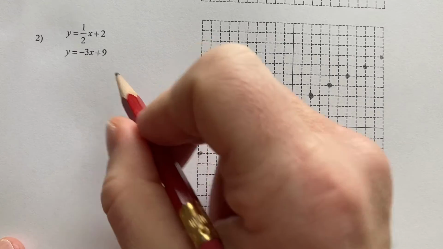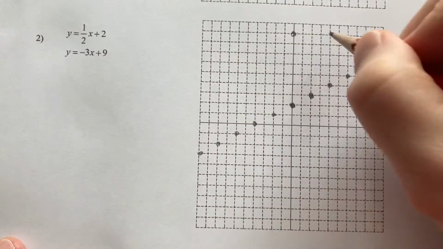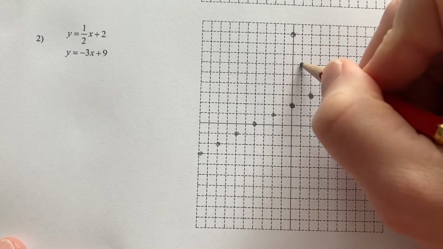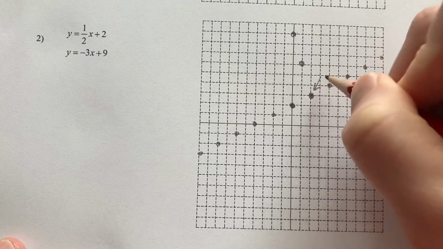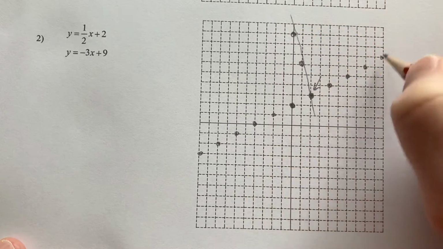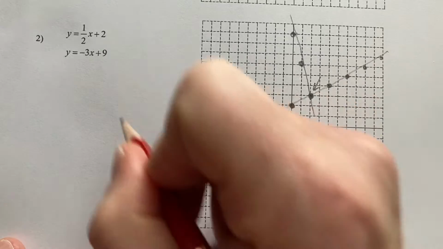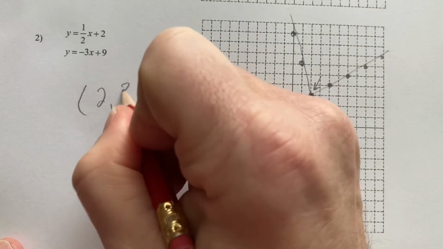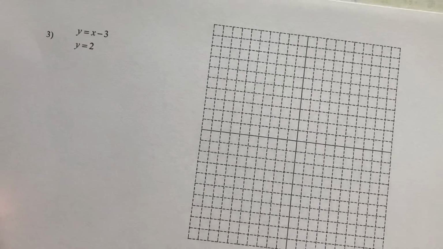So this other one's going to start up at 9, and it's going to go down 3 and over 1. So from this point, we go down 3 and over 1. Down 3 and over 1. We hit this point right there. Okay, so that's our intersection point. What are the coordinates for that? Just by coincidence, happens to be 2, 3 as well. Okay. Not all the answers are 2, 3, but those two were.